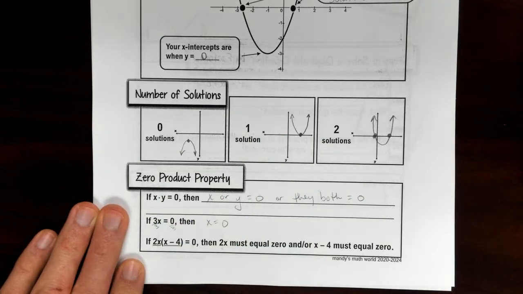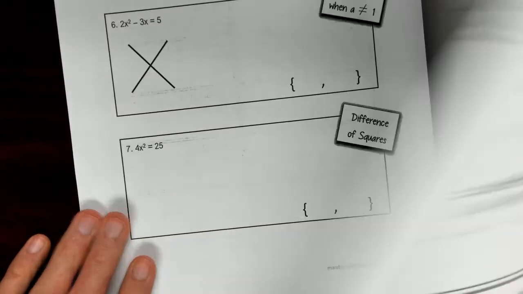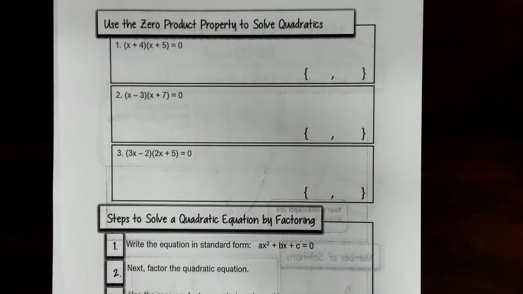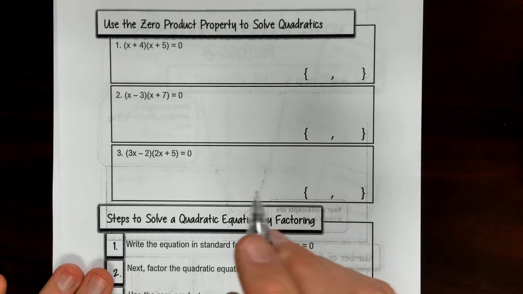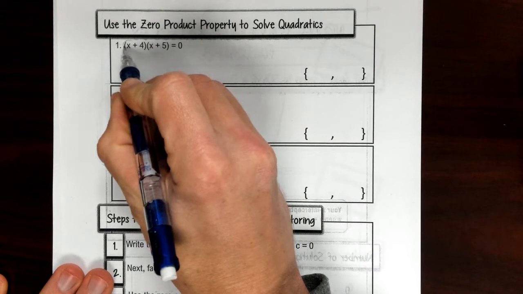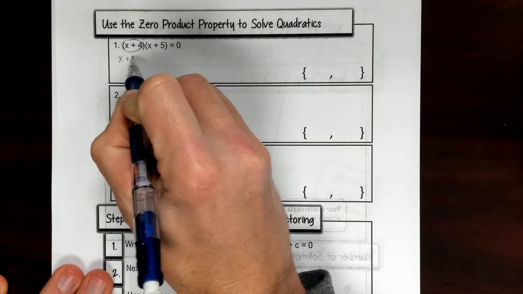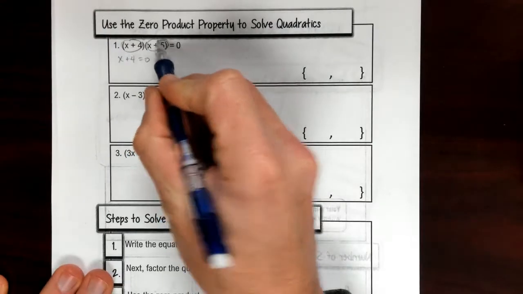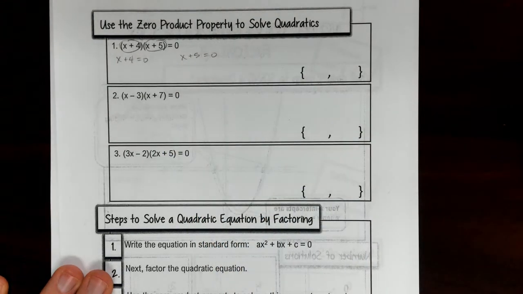Alright, now, I know, weird, but let's look at what that means. So I'm going to use this zero product, and put that in air quotes. I'm going to use the zero product property to solve my quadratics. So all we're doing is we're going to take this puppy and set it equal to 0. x plus 4 equals 0. We're going to take this kitty cat and set it equal to 0. Because again, one of those two has to equal 0.